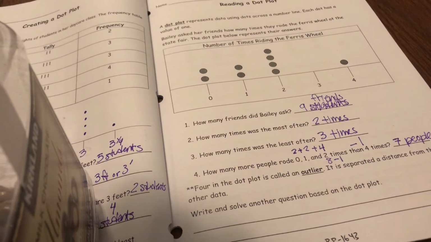4 in the dot plot is called an outlier. It is separated a distance from the other data. Write and solve another question based on the dot plot.